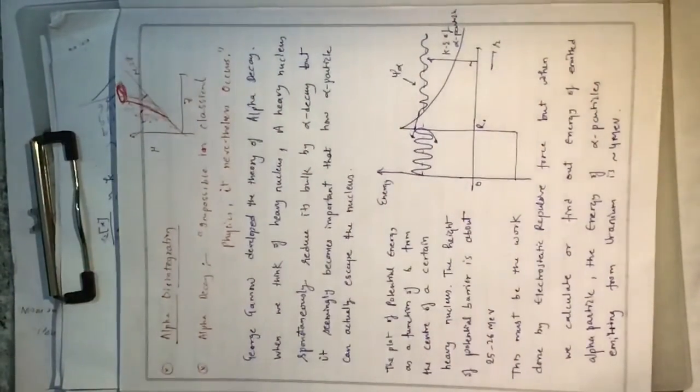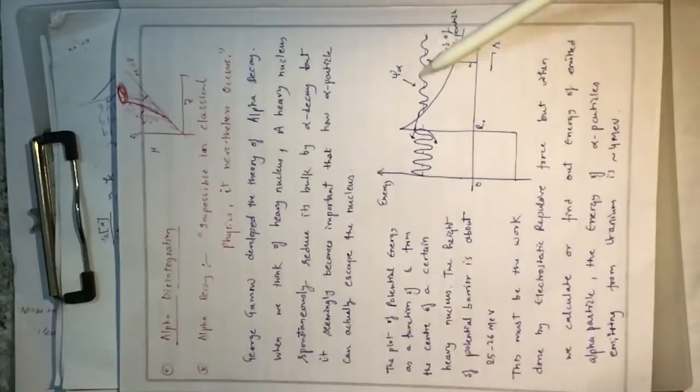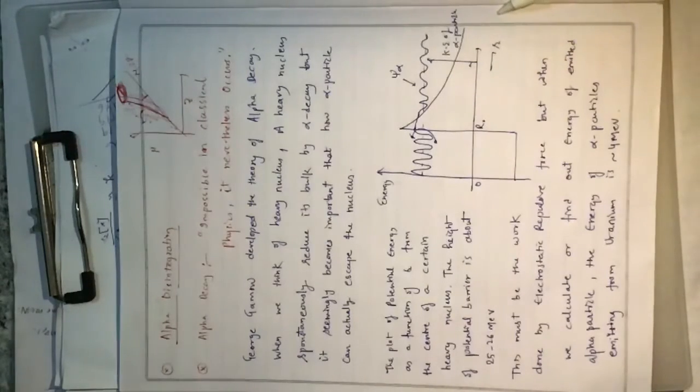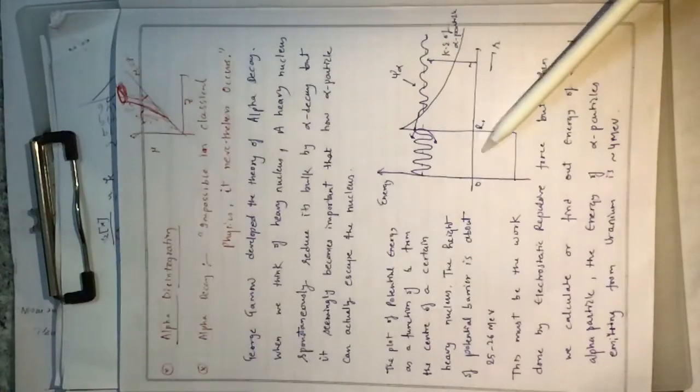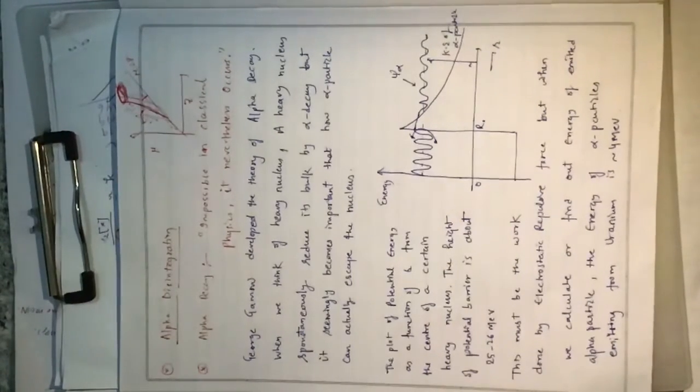Classical mechanics says this is not possible. I am drawing a graph of energy with respect to distance. Classically, if the particle has an energy of only this range, and the potential barrier has this height, then the particle cannot penetrate it, because the potential is so high that the particle is bound to stay inside the nucleus.